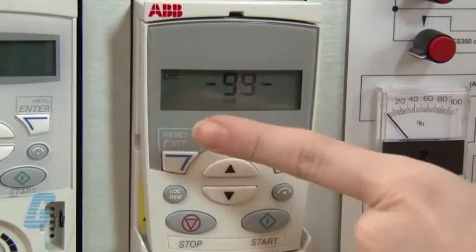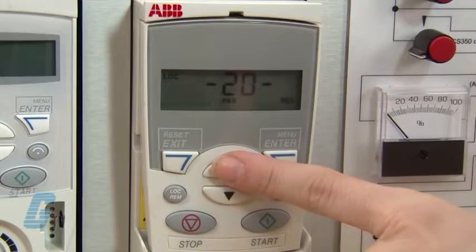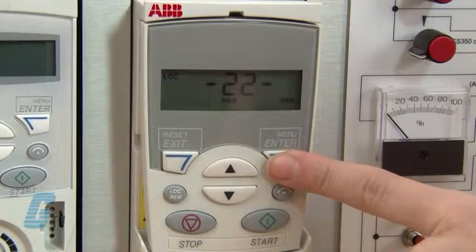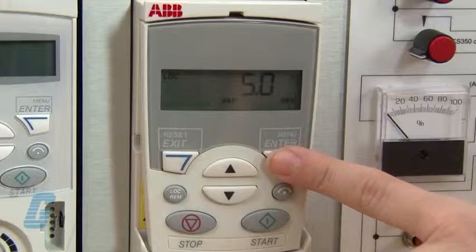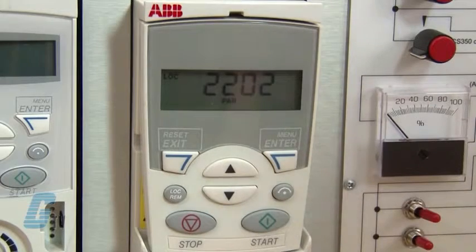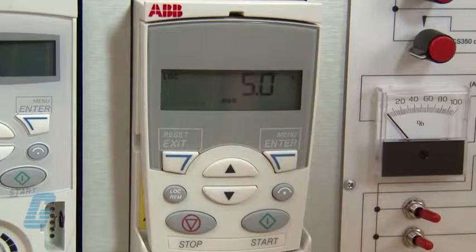If needed, I can change the acceleration and deceleration of the motor by going back to the main parameter menu and scroll to parameter group 22. I can push enter to get parameter 2202 and 2203. The default value is 5 seconds, which could be adjusted from anywhere from 0.1 to 1800 seconds.